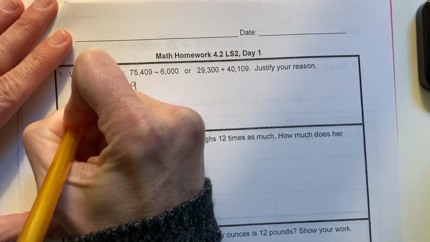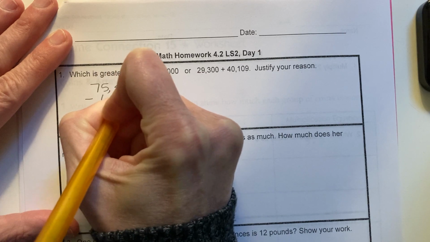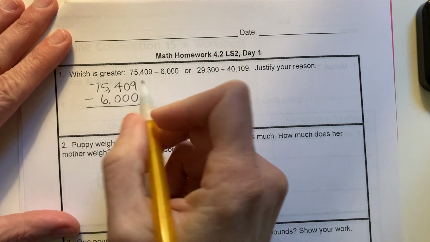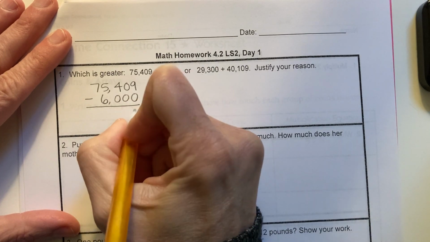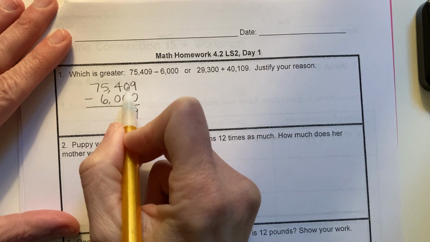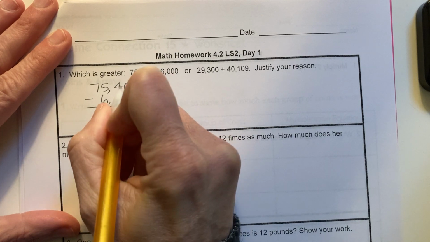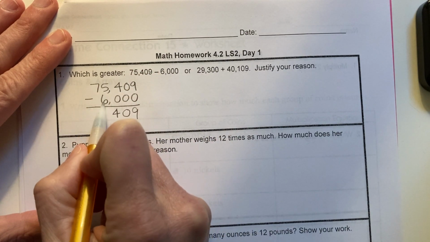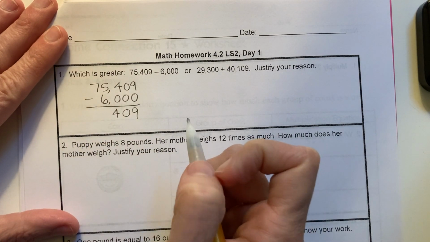75,409 minus 6,000. 9 ones take away 0 ones is 9 ones. 0 minus 0. 4 hundredths take away 0 hundredths. 5 thousandths take away 6 thousandths. I'm going to need to do some regrouping.